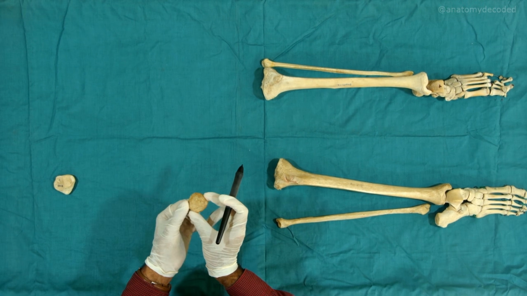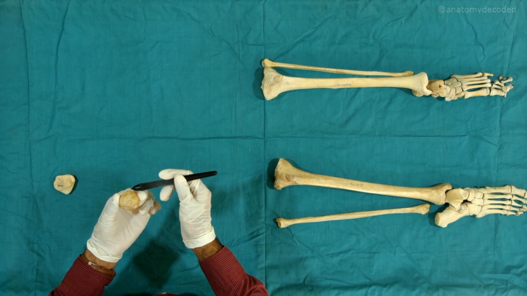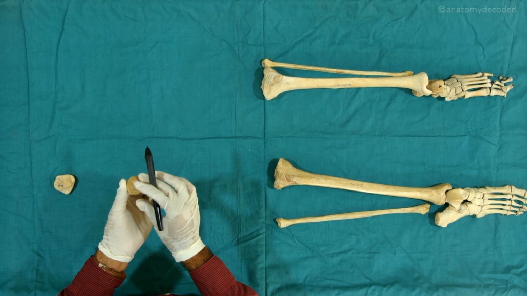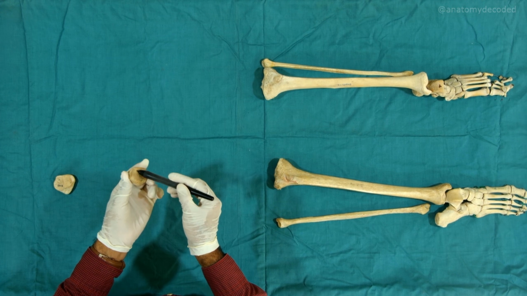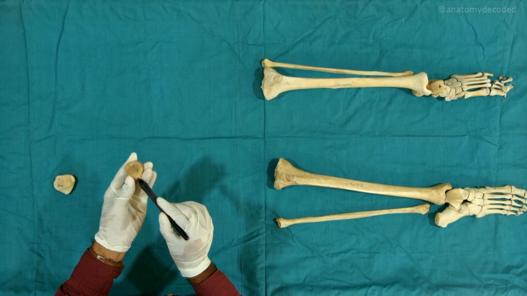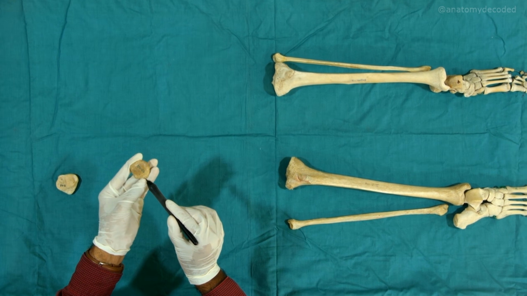Okay, in different parts of the patella, base of the patella, apex of the patella, the two surfaces, anterior surface and the posterior surface. The posterior surface has got this large articular part for the femur, as well as a part where the ligamentum patellae is attached.